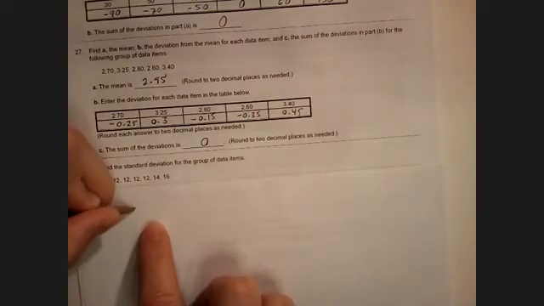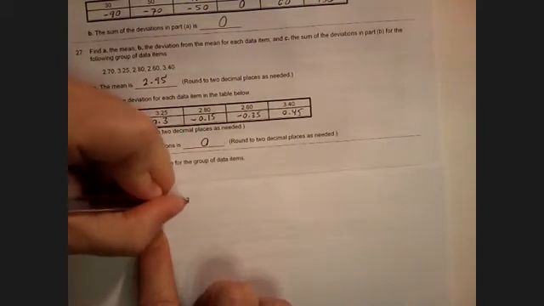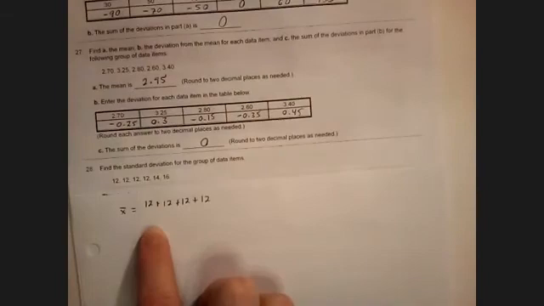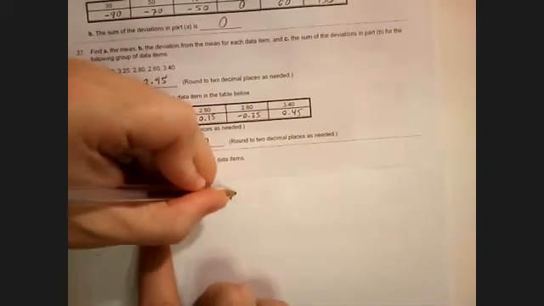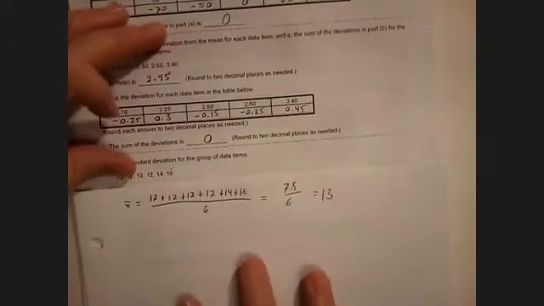So the mean is going to be 12 plus 12 plus 12 plus 12, those 12s, plus 14 plus 16, all over 1, 2, 3, 4, 5, 6. So there's 4 of those 12s, plus 14 plus 16. That's 78 divided by 6, which is 13. Nice.